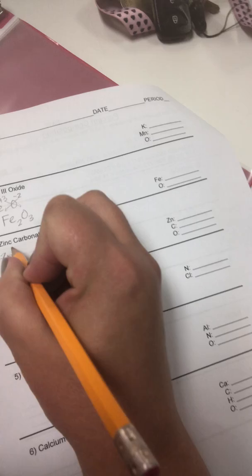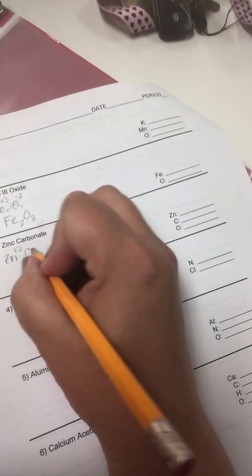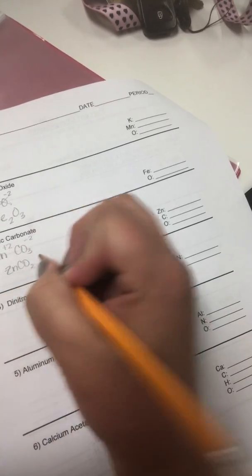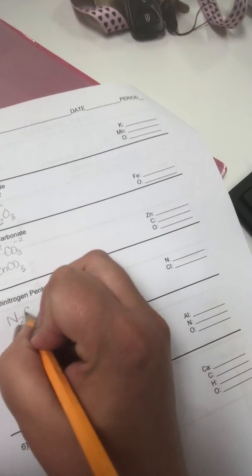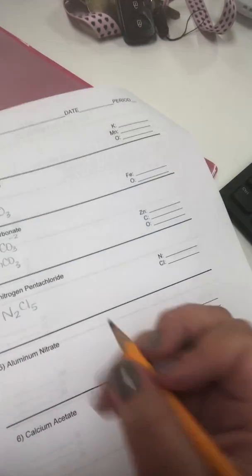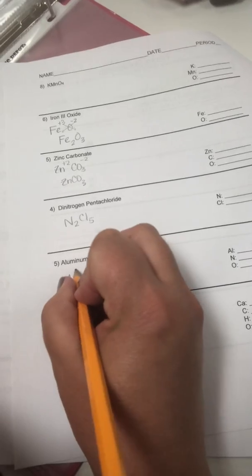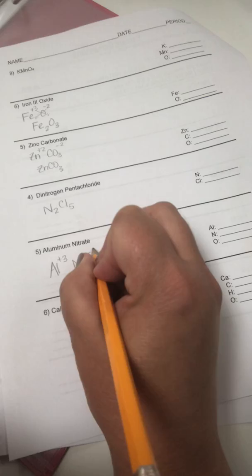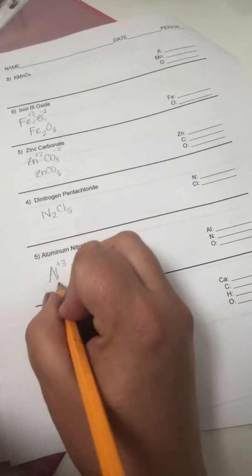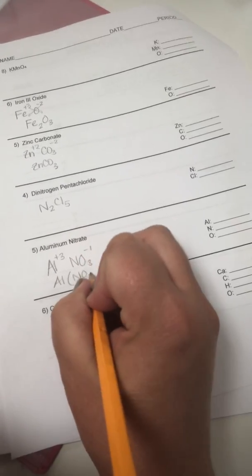So zinc is always going to be a +2 charge. Carbonate is a -2 charge. So when we do zinc carbonate, remember those will just reduce and we won't have any charges there down at the bottom. Dinitrogen pentachloride, pretty easy to do. Aluminum nitrate, aluminum has a +3 charge, and nitrate has a -1 charge. So when we cross those charges, this would be aluminum, and then this would be nitrate, okay?